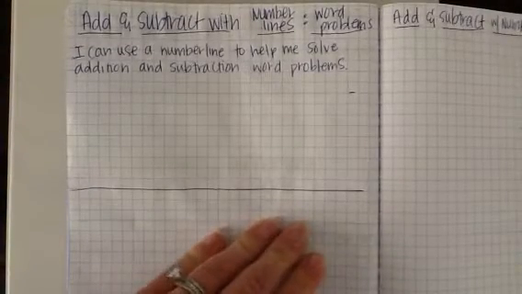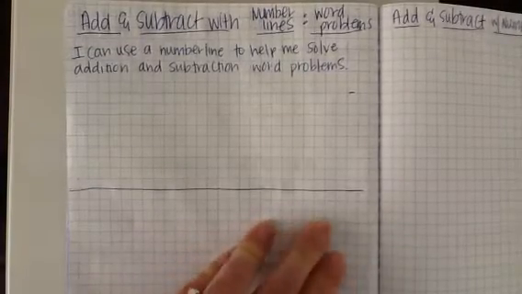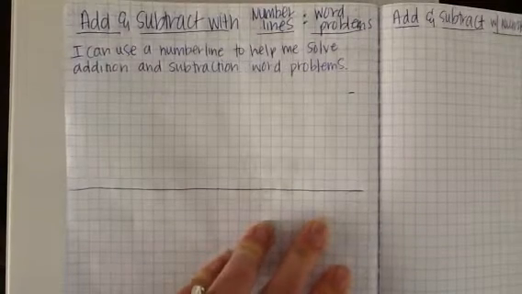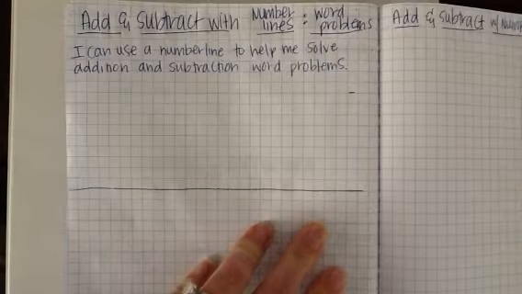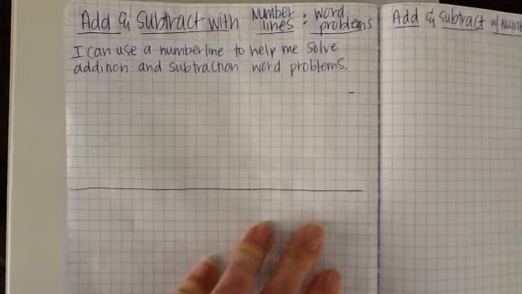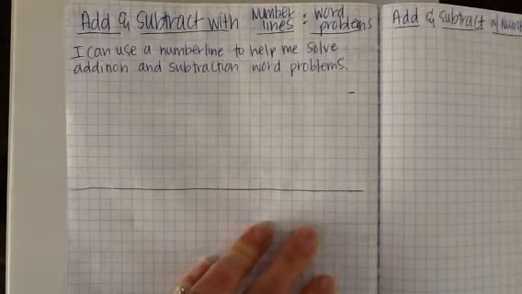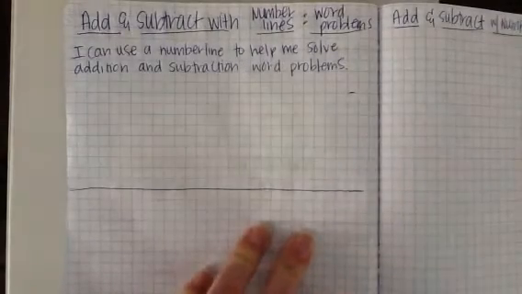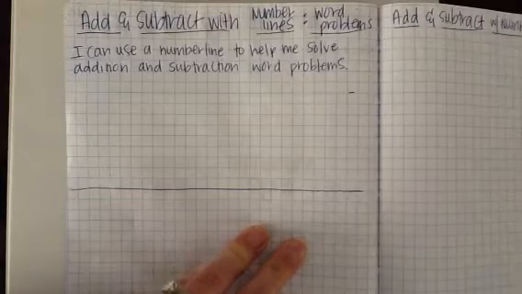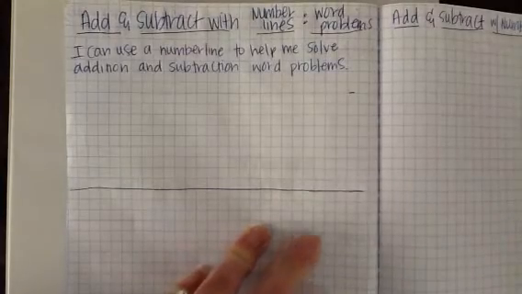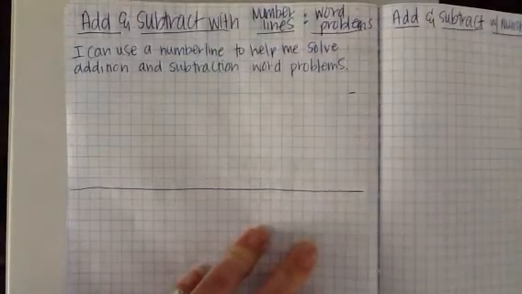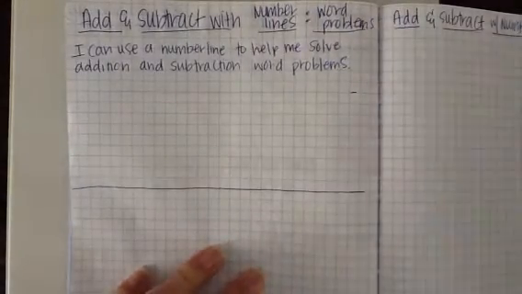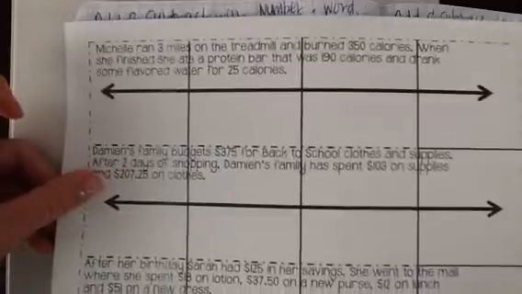Okay, this video is going to teach you about adding and subtracting with number lines for word problems. This topic is going to be in two different parts. The first one is the setup for the interactive piece because it's a little bit more complex, and the second part is actually solving them. So once you finish with this part, make sure you go ahead and do part two as well. What you're going to be given today is a sheet that looks like this.